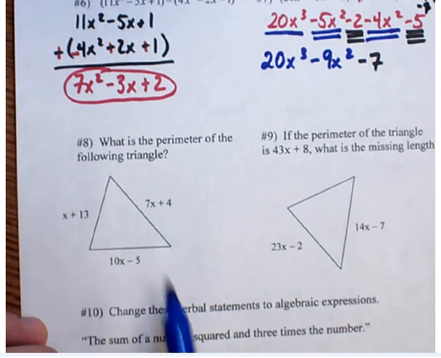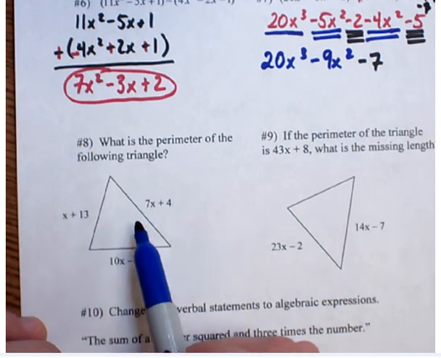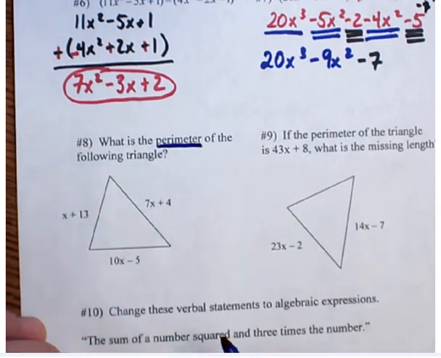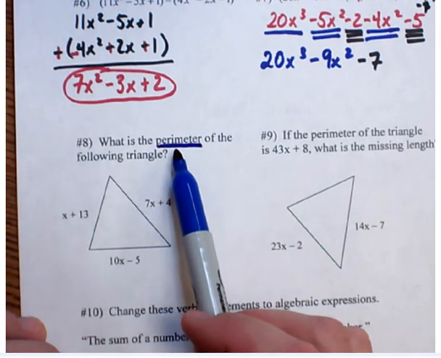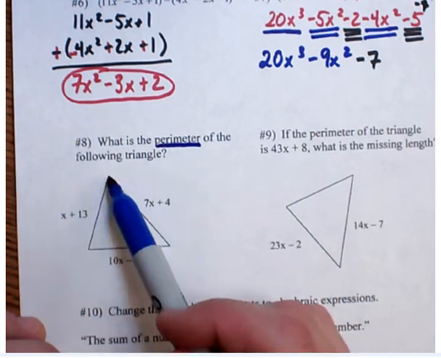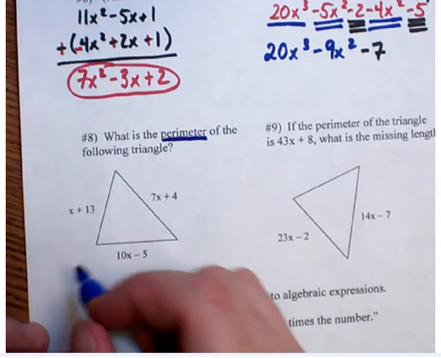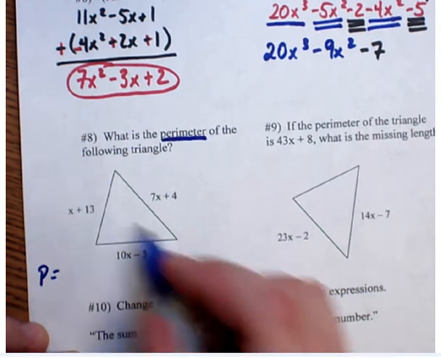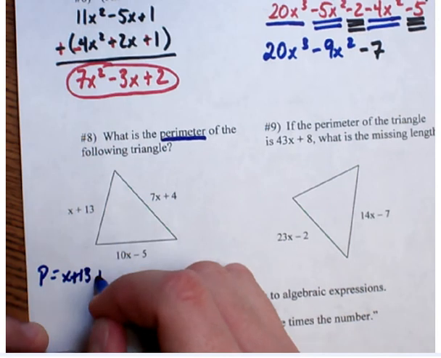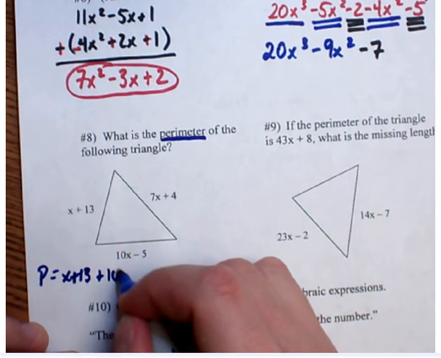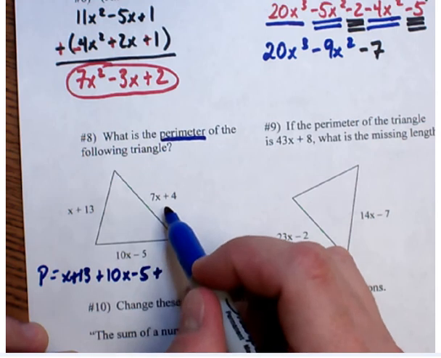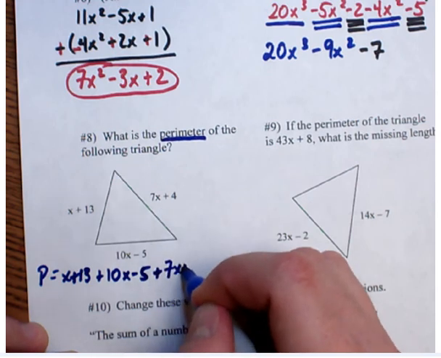So they may give you, in this case, a triangle, and they say, what is the perimeter of the triangle? All right, now perimeter, we've talked about this. Perimeter, you add up the sides. So the perimeter equals, we could say x plus 13 plus 10x minus 5 plus 7x plus 4. Add up the sides.